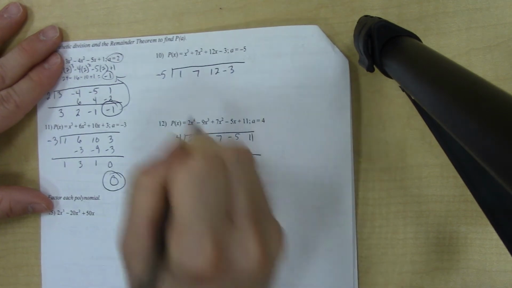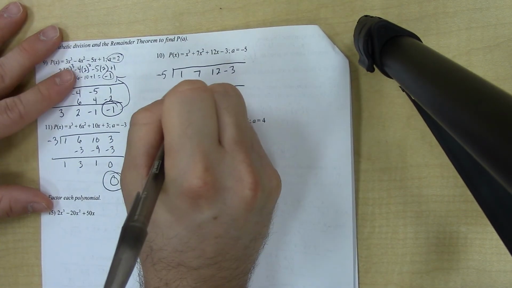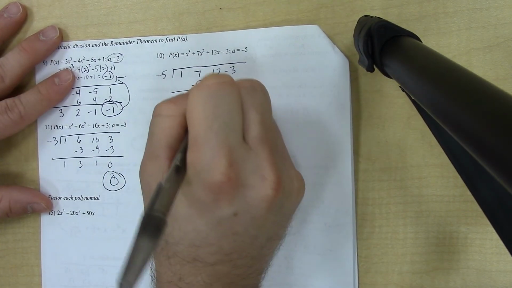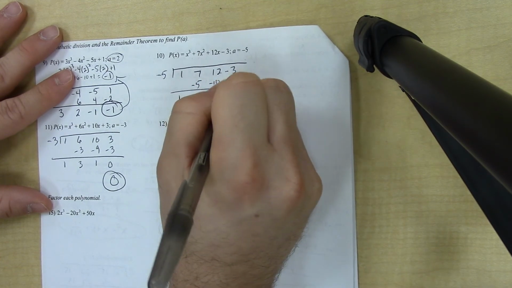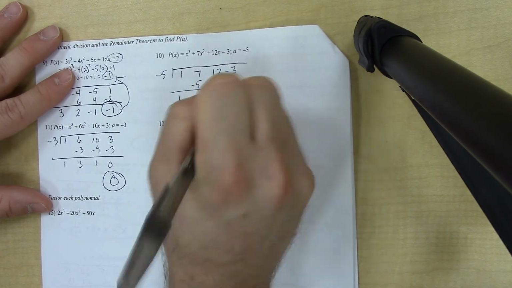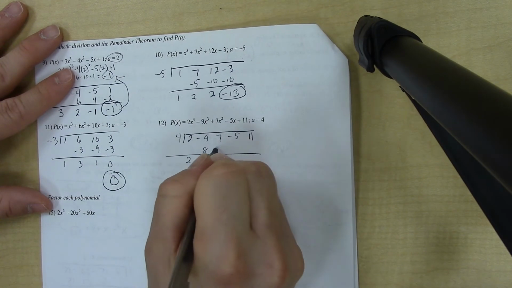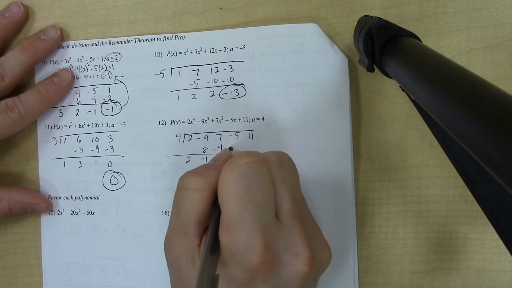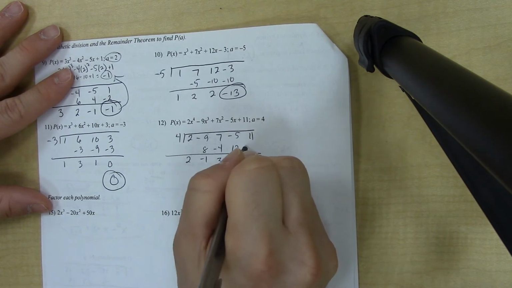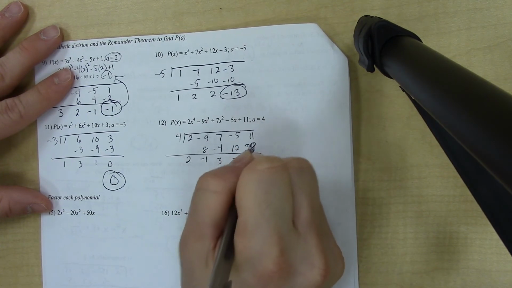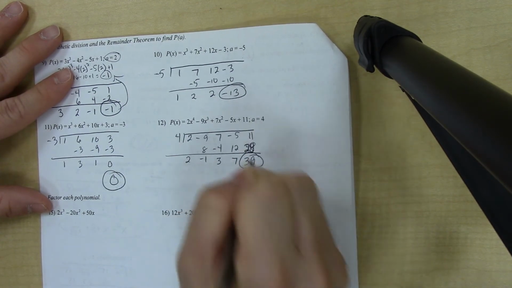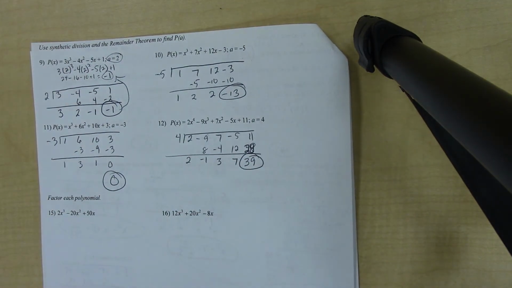Drop it low, multiply, add, multiply, add, multiply, add. There's my remainder. Drop it low, multiply, add, multiply, add, multiply, add, multiply. Oops, sorry, that's a 28. And add, and 39. That's it. That's all you gotta do to find the remainder.